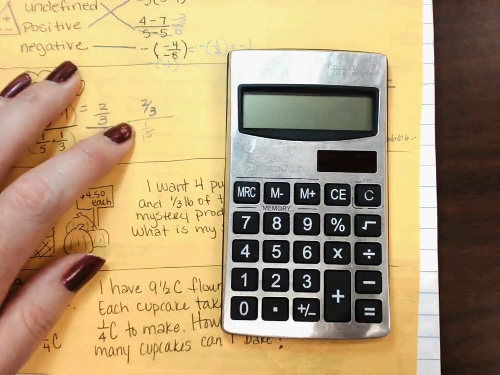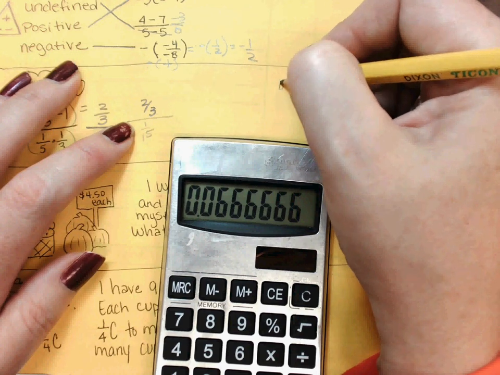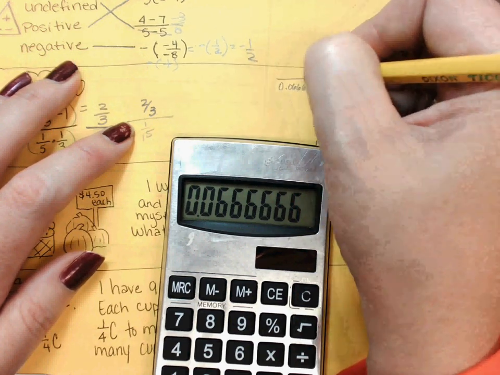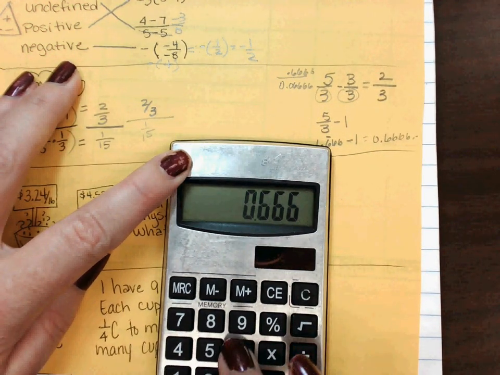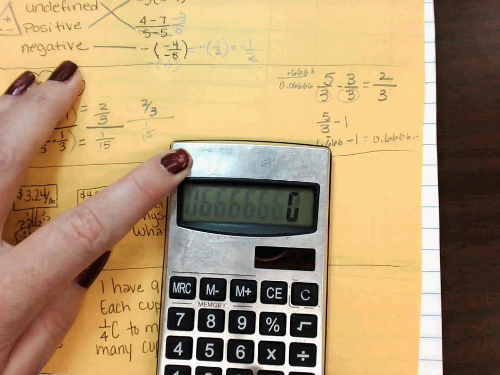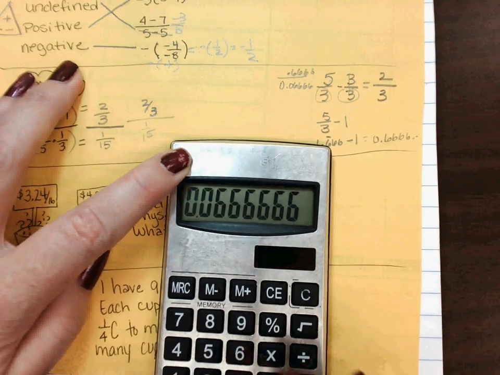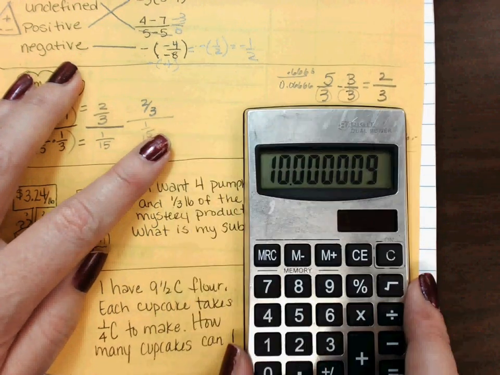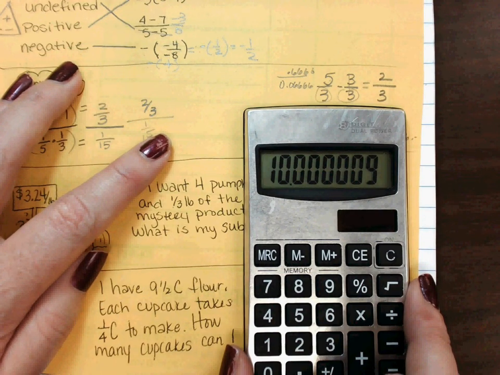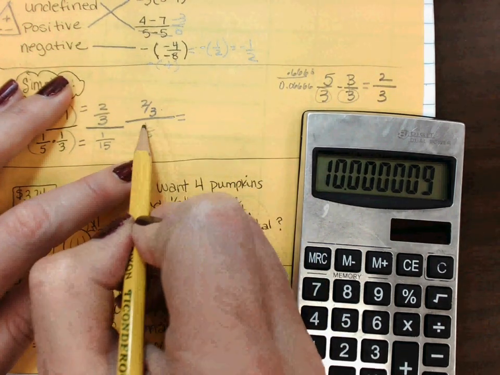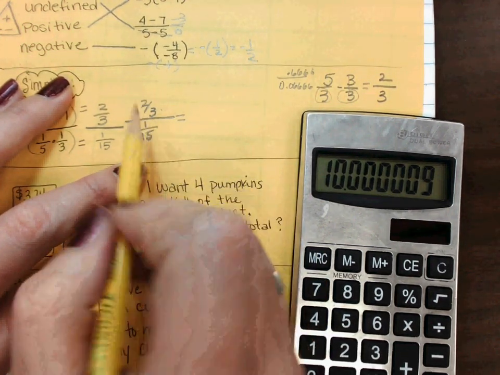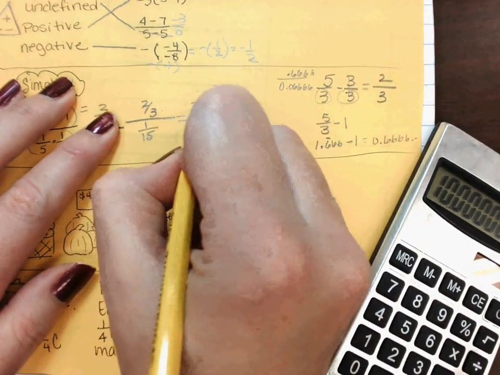Okay? I could have said 1 divided by 15 is 0.06666. So I could have had this mess in my calculator: 0.666666 divided by 0.0666666. And I could have gotten this answer. What do you think that would be? Just 10, right? Let's look at this one. 2/3 divided by 1/15. Nice and clean.